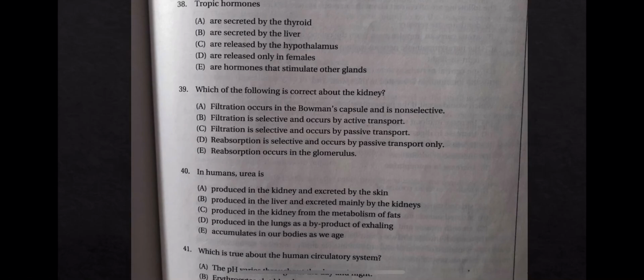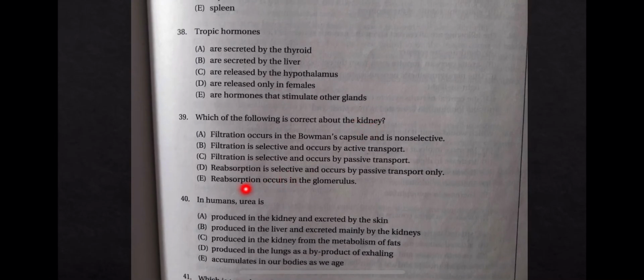Which of the following is correct about the kidney? Which one is correct? 39. A, filtration occurs in the Bowman's capsule and is non-selective. As you know, in Bowman's capsule, filtration occurs for all minerals or even the things that are needed by the body. And after that, reabsorption happens after filtration, because filtration occurs by diffusion, which is non-selective diffusion.